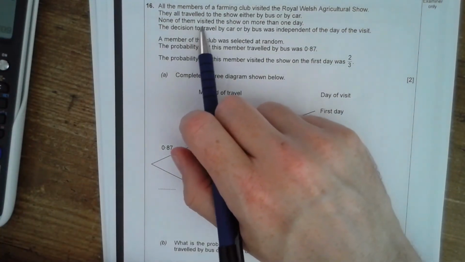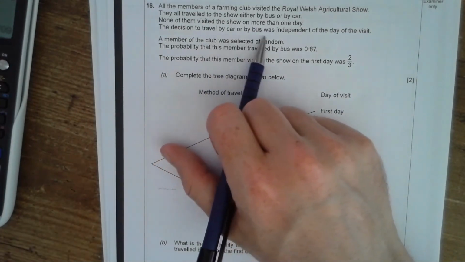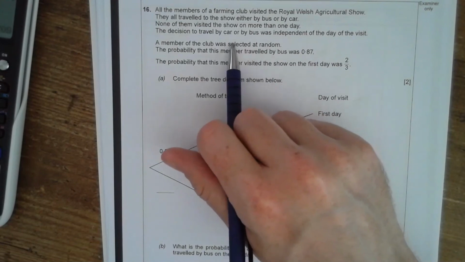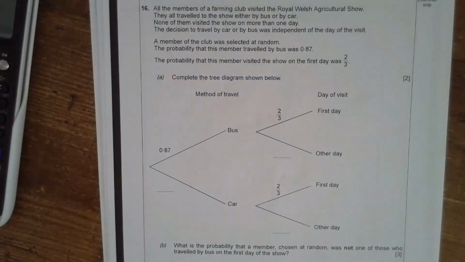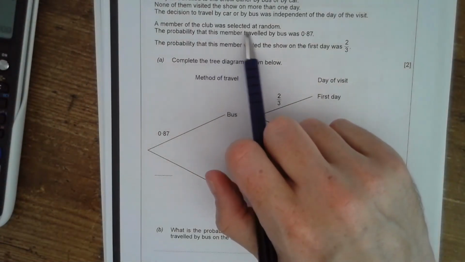None of them visited the show on more than one day. The decision to travel by car or by bus was independent on the day of visit. So that just means it doesn't matter what they did on the first and second days. It doesn't make it any more likely they're going to go by car or by bus, regardless of what happened on the first day.